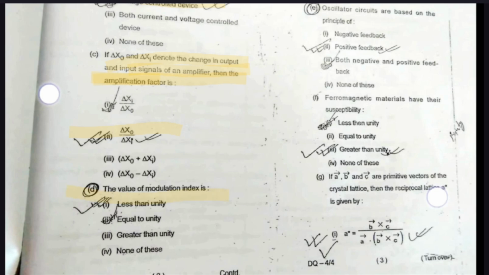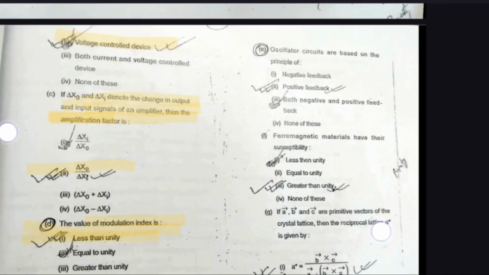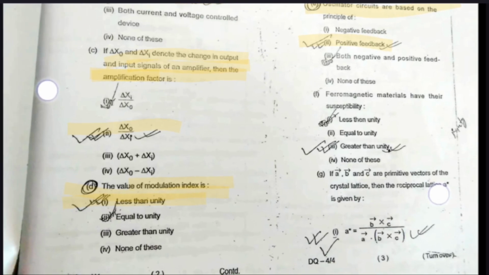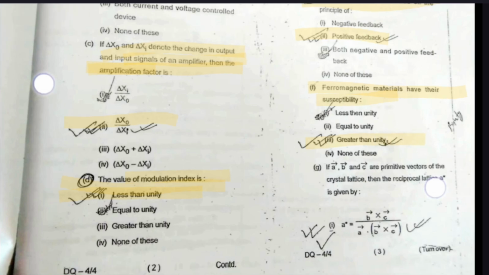Question D: the value of modulation index is less than unity. And question number E: oscillator circuits are based on the principle of positive feedback. And question number F: materials have susceptibility greater than unity. And question number G: if A vector, B vector, and C vector are primitive vectors of the crystal lattice, then the reciprocal lattice is given, so this is correct.